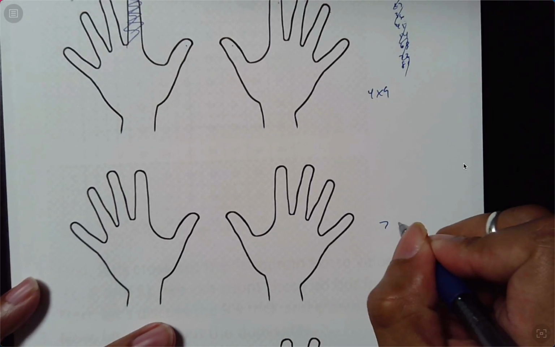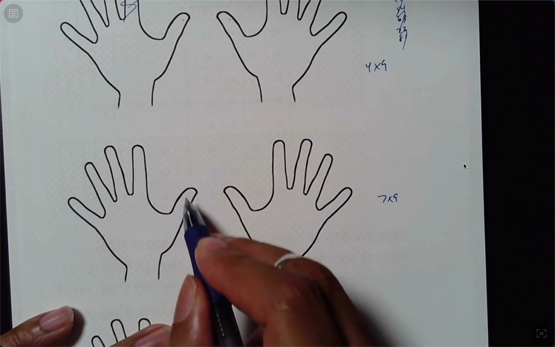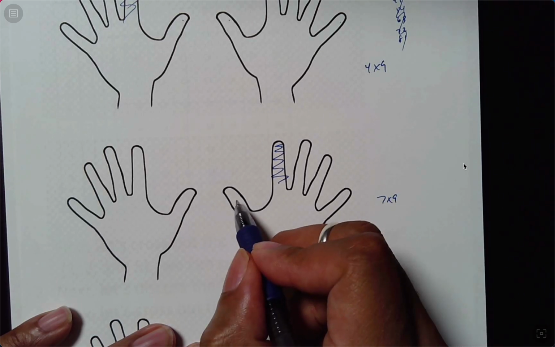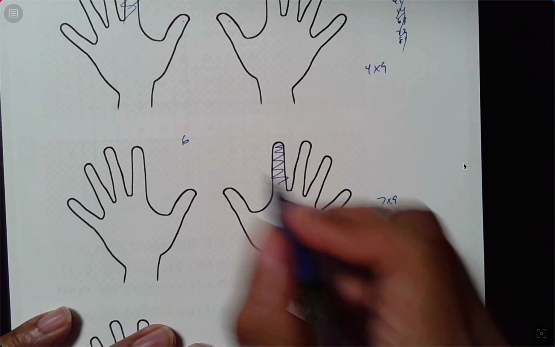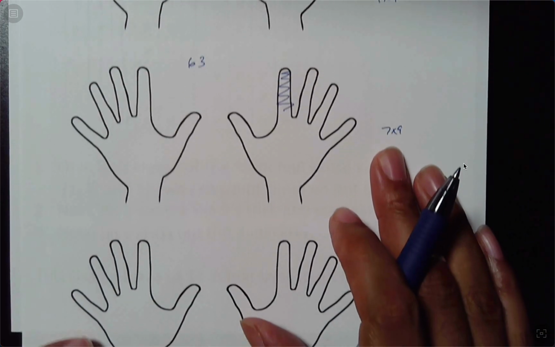If I were to do 7 times 9, I would count 1, 2, 3, 4, 5, 6, 7. Put that finger down. The fingers on the left is 1, 2, 3, 4, 5, 6. The fingers on the right is 1, 2, 3. So 63 is 7 times 9. So again, it does not matter what you pick.